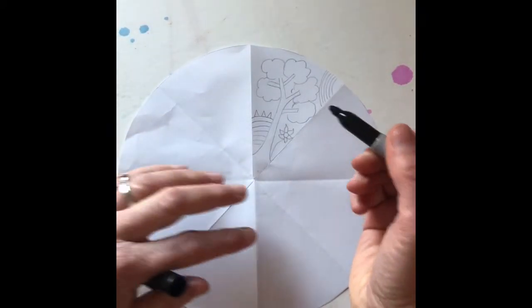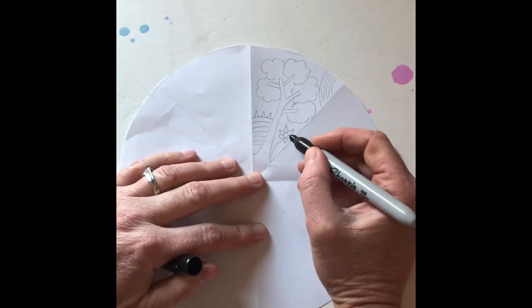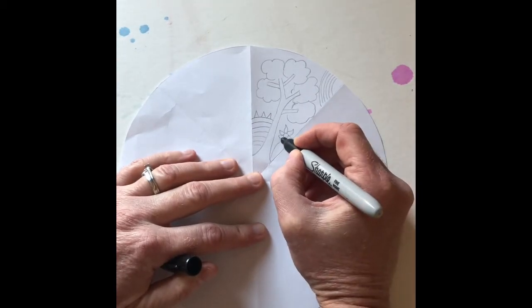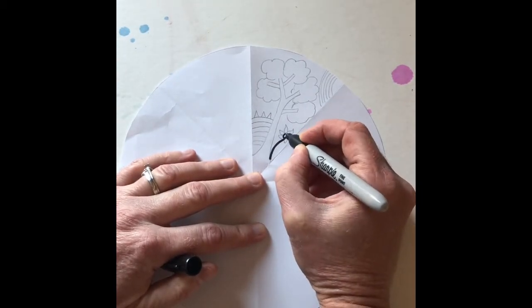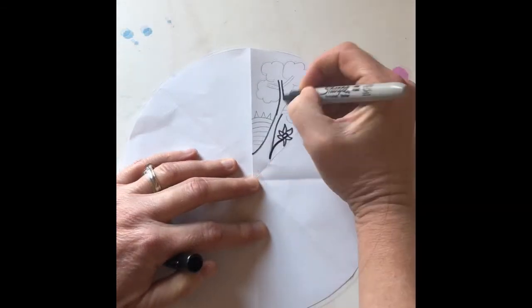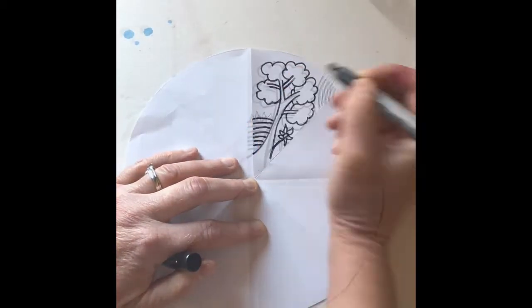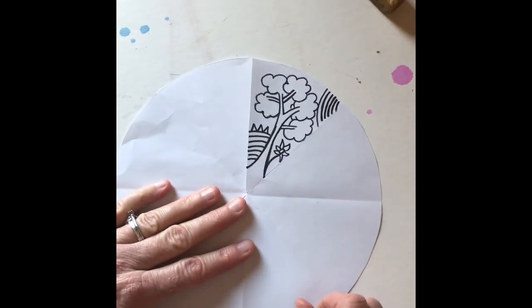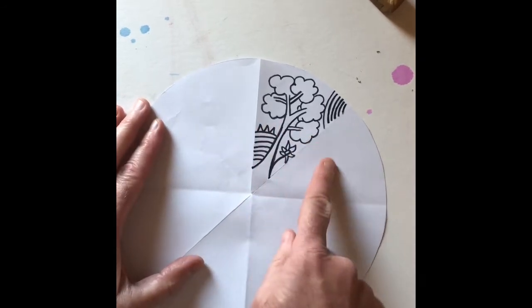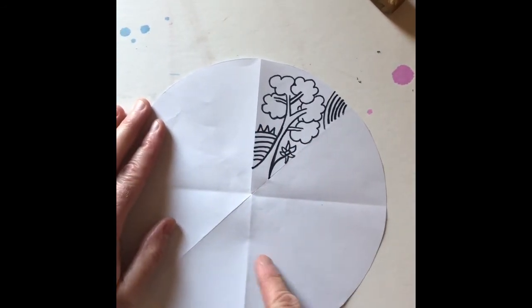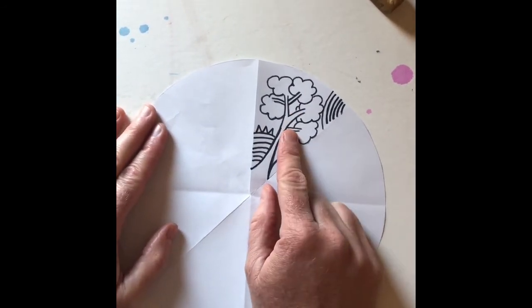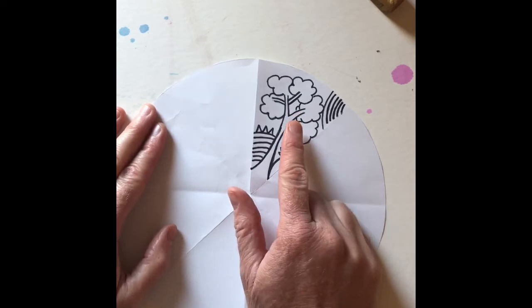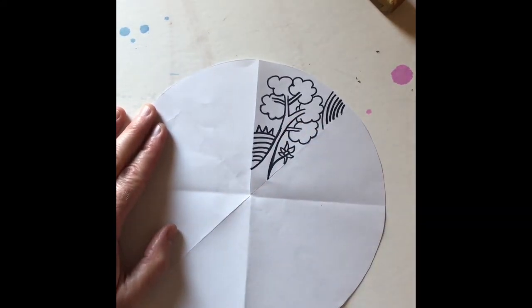So this is easier with a Sharpie. So what I'm going to do is outline this with my Sharpie. I outlined my pencil drawing with a Sharpie just to make it easier to trace, because I'm going to be tracing this 8 times or 7 times. If you do not have a Sharpie, you can do this just with a pencil. It will work just fine.